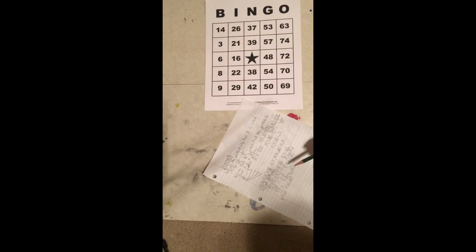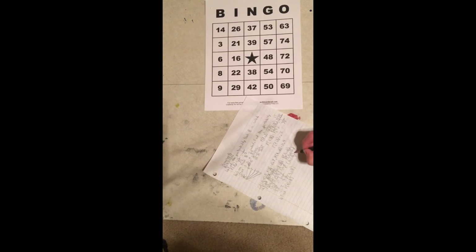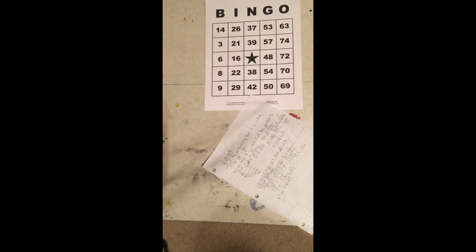And then when we divide by a negative 1, we get the probability of the intersection of event A and event B equals 0.3.